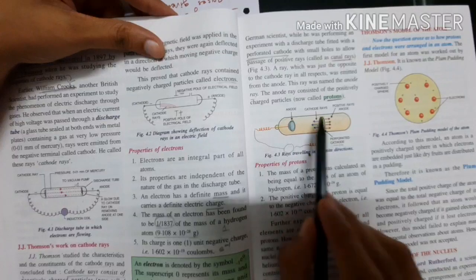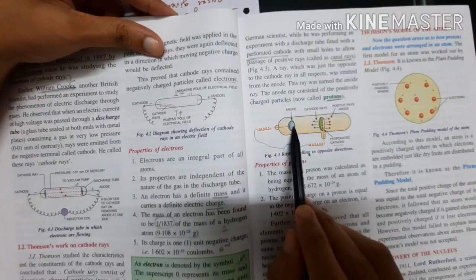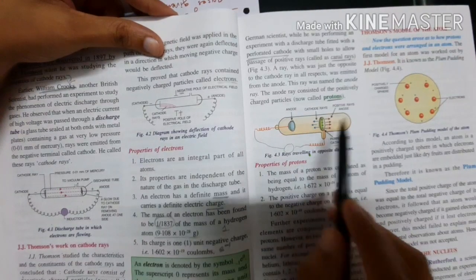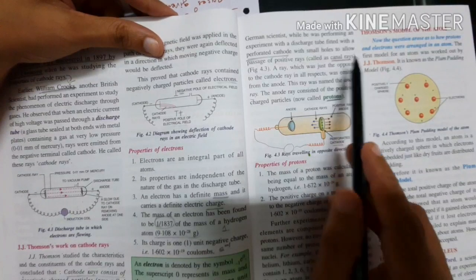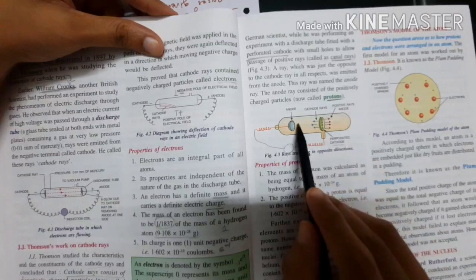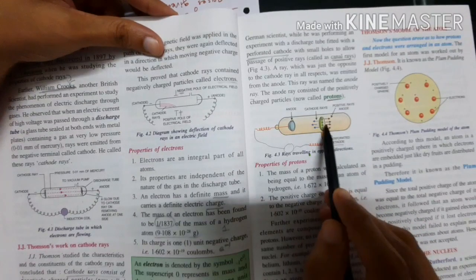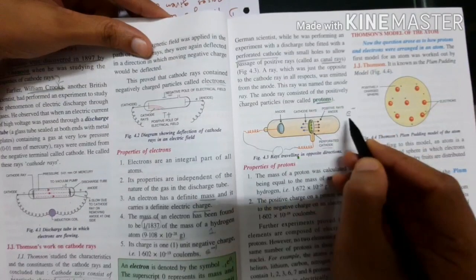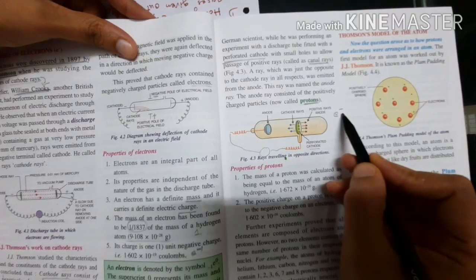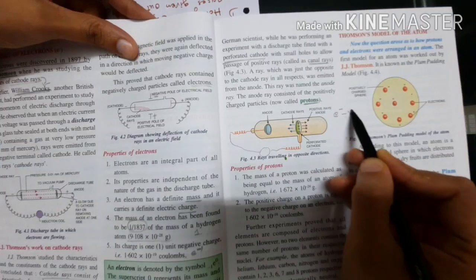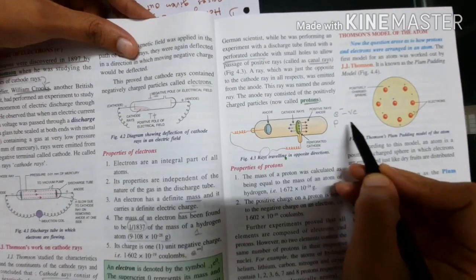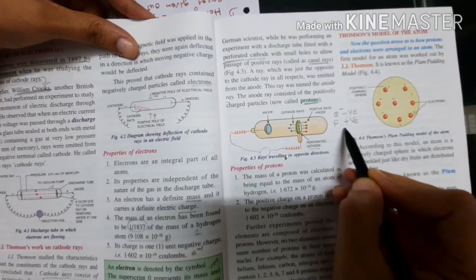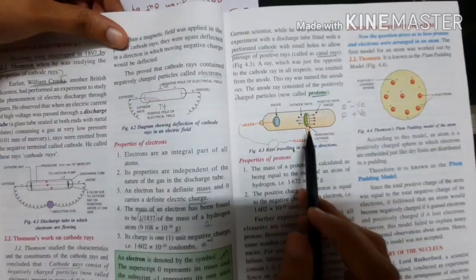Then he discovered that yes, particular rays go from the anode to cathode and pass through the cathode. So he gave the name anode rays, or canal rays, and now it is known as proton, because those rays have a positive charge, and that positively charged particle is known as a proton. So now we learn that the electron is negatively charged, and the proton, which is denoted by capital P, is positively charged. That you need to learn, student. Electron is negatively charged and proton is positively charged. Okay, I hope you understand the discovery of the proton.